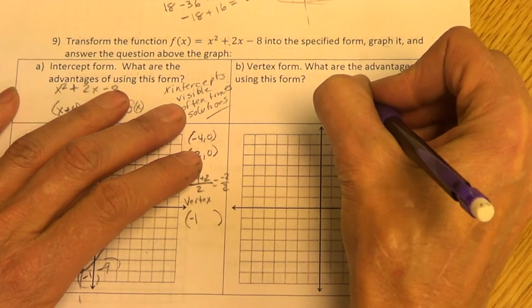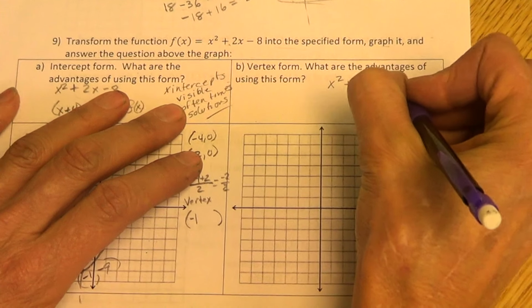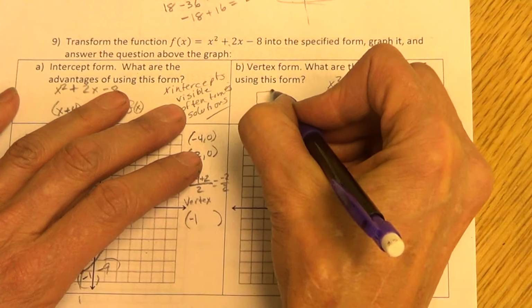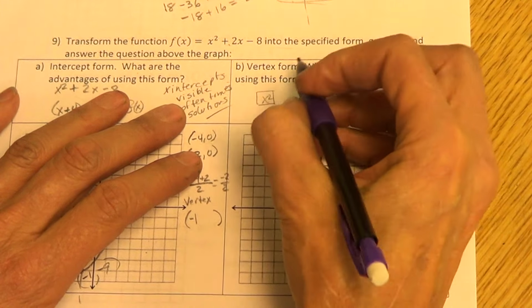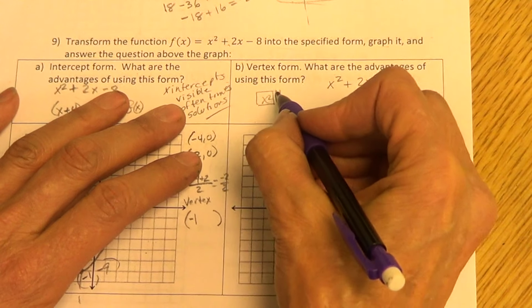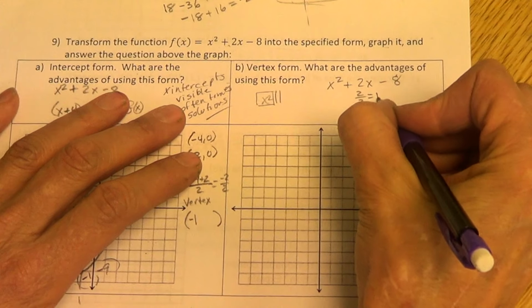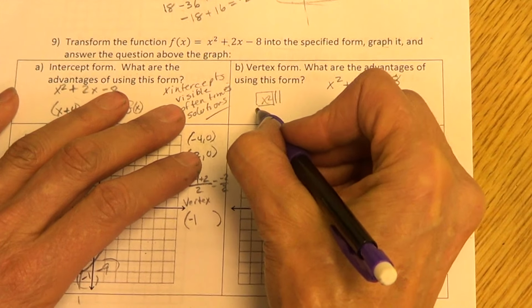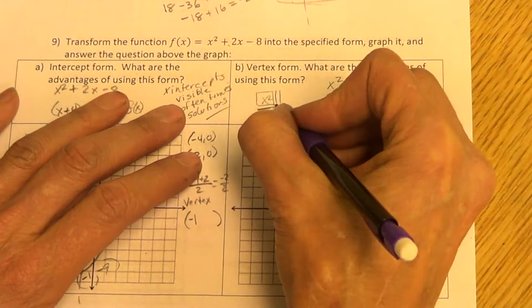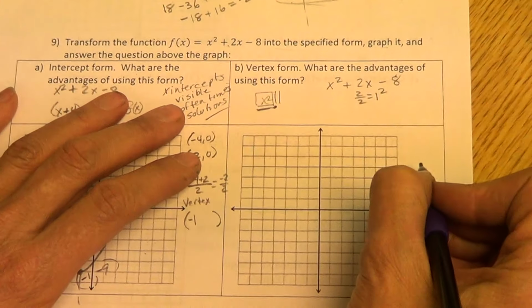So we have x squared plus 2x minus 8. Picture this in your mind's eye. You've got your x squared, and you've got two x's. You're going to split them in half, get 1, and you square that. So 1 squared is 1, and there's just one piece that you have to add.